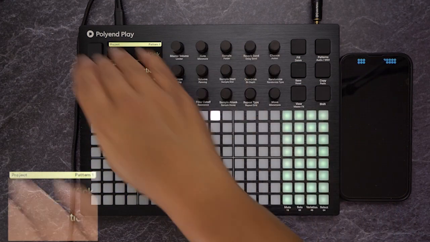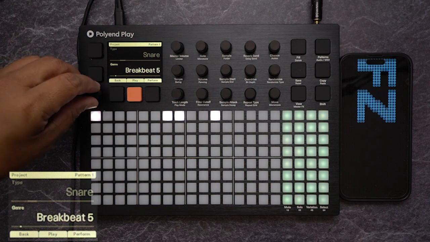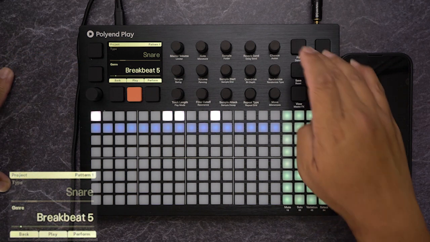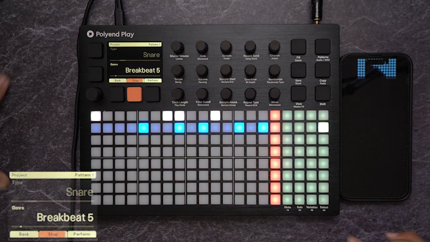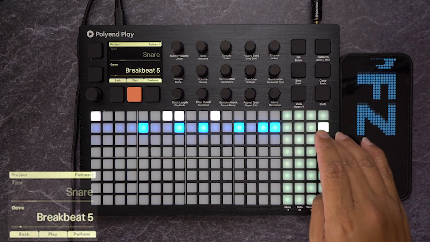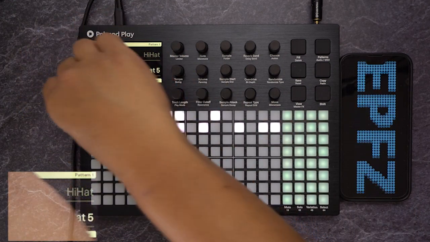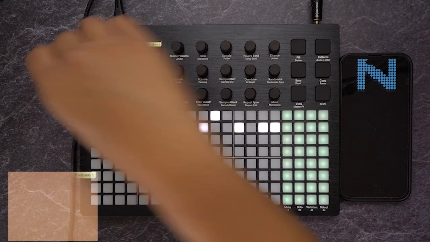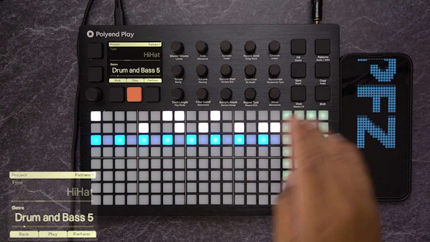Alright, so next thing you want to do, let's find a snare. Let's do this one. Choose a row and hit fill for that one. That's fine. And then the last one, you want to find a hi-hat. And let's find this one. Choose a row. Hit fill. So we'll see what that sounds like, guys.